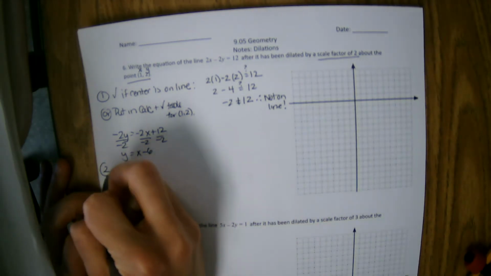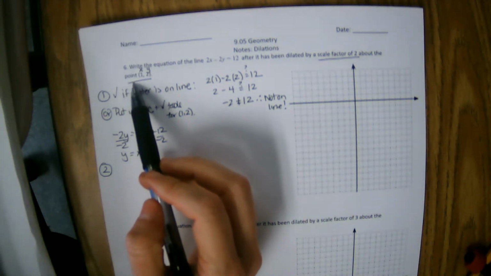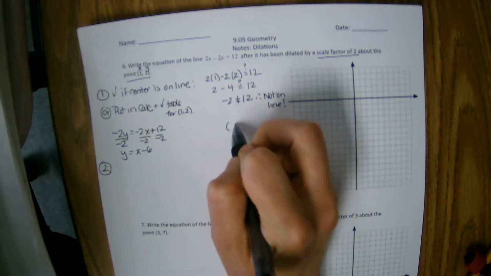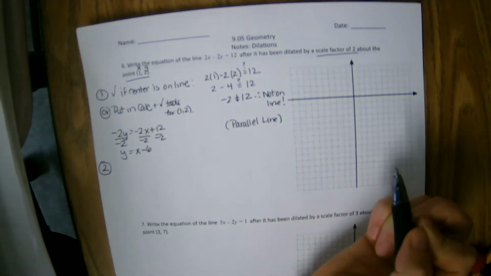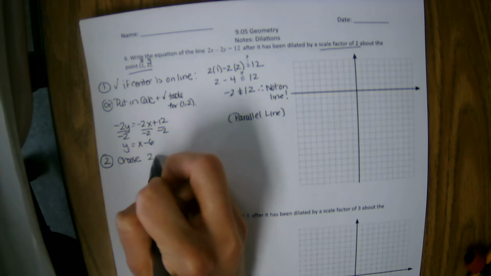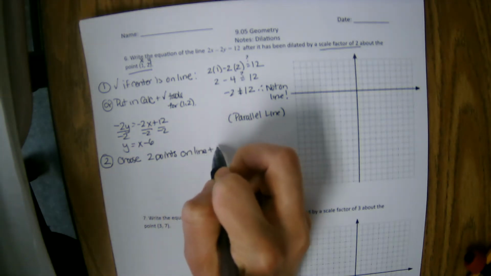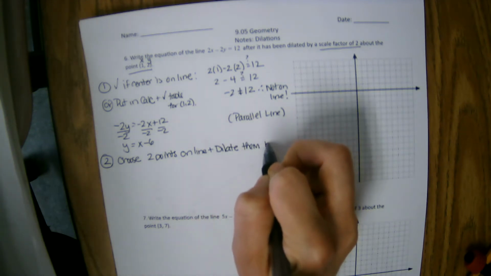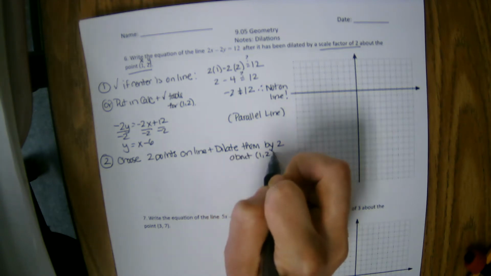So what we know now is that the center of dilation is not on our line, which means it's going to be a parallel line as opposed to the same equation. So we need to find the equation for that parallel line. So what we're going to do is choose 2 points on your given line. And then we're going to dilate them by 2 about the center of 1, 2.